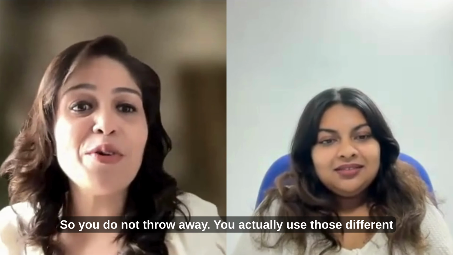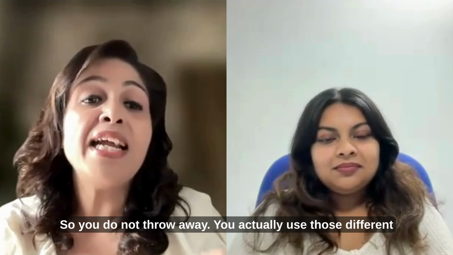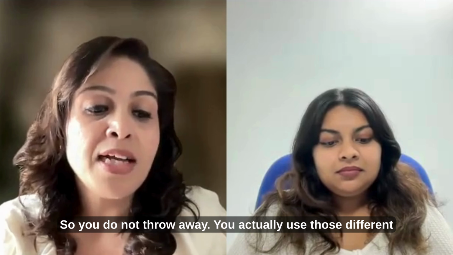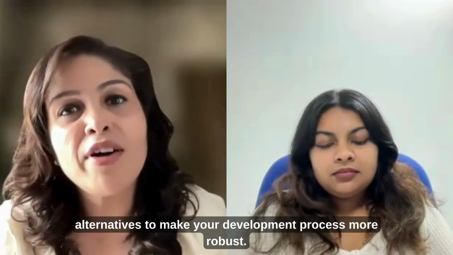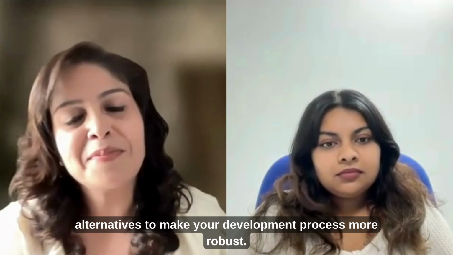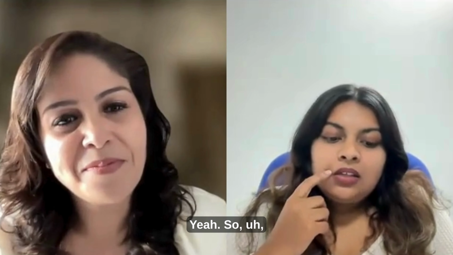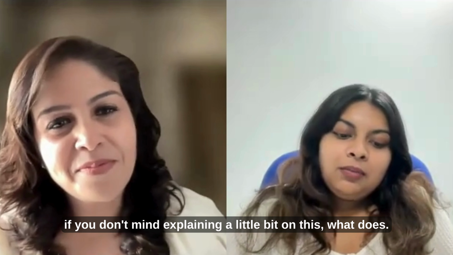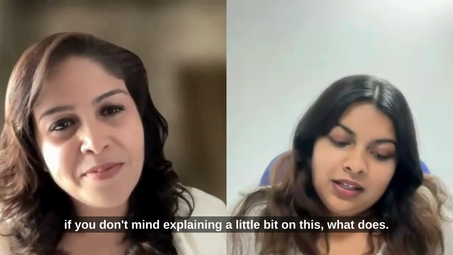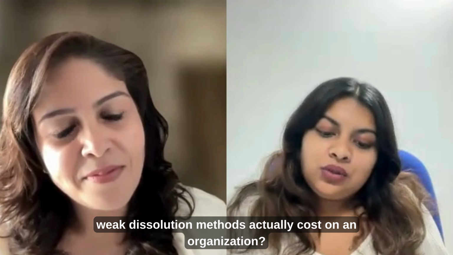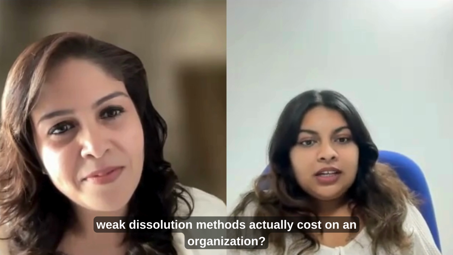Yeah, exactly. You do not throw away, you actually use those different alternatives to make your development process more robust. Yeah. So if you don't mind explaining a little bit on this, what does a weak dissolution method actually cost an organization?